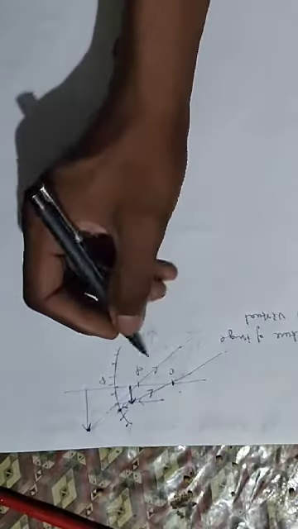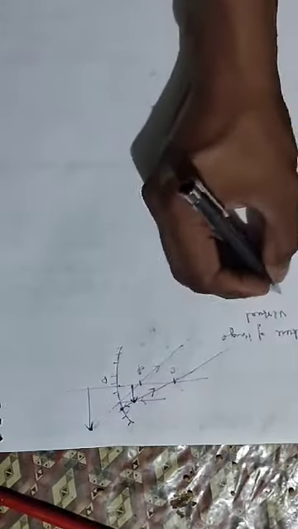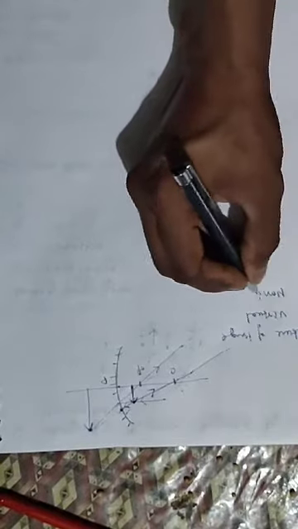And the second is it's on the same side, so I can say that it's non-inverted, on the same side of the principal axis.